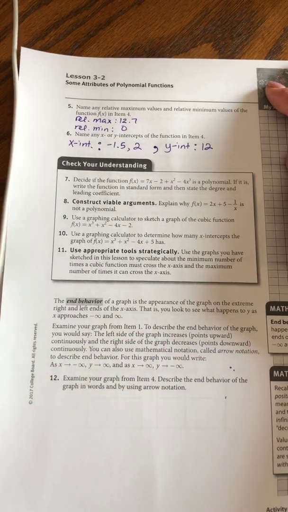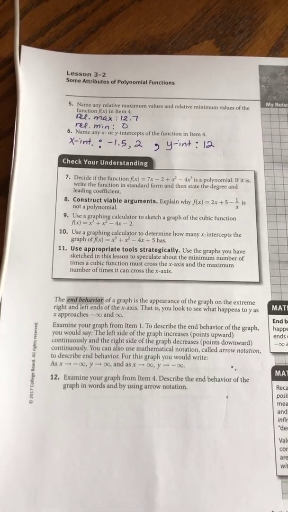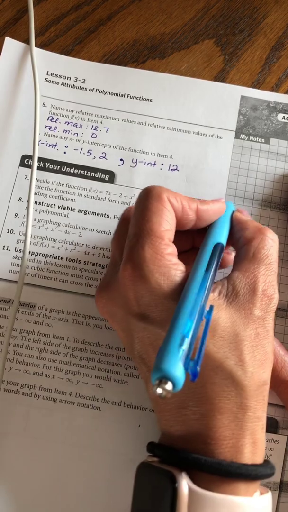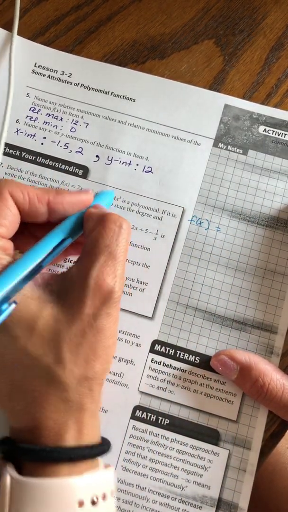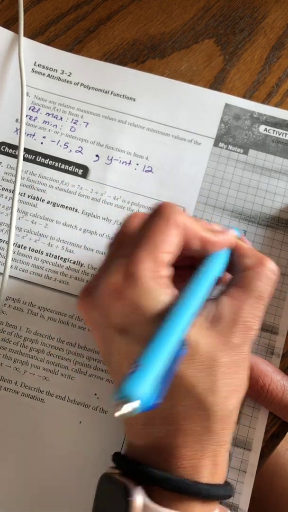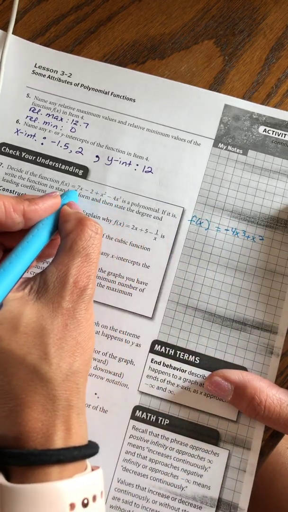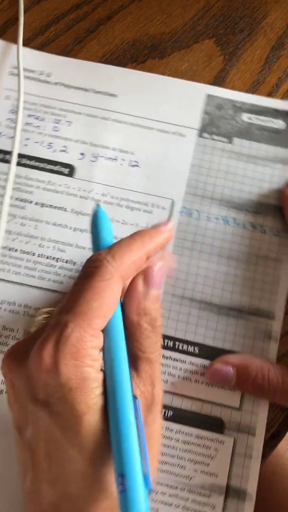All right. Check your understanding. Number 7 says, decide if the function f of x is a polynomial. If it is, write the function in standard form and then state the degree and the leading coefficient. Okay, so this is completely out of order. So let's rewrite it in standard form. The highest degree is the negative 4x cubed. Next would go the positive x squared. Then next would go the 7x, which is positive. And then the constant is negative 2.